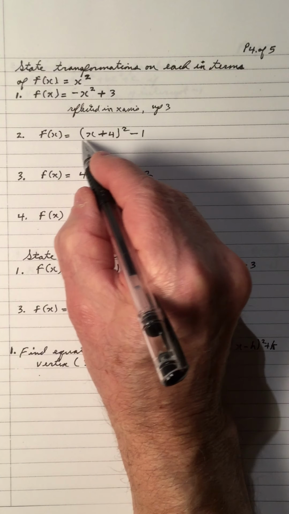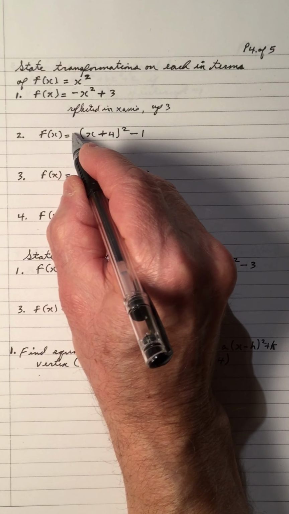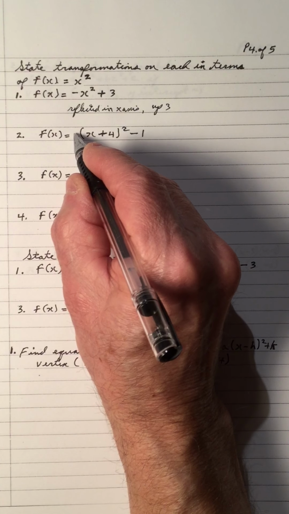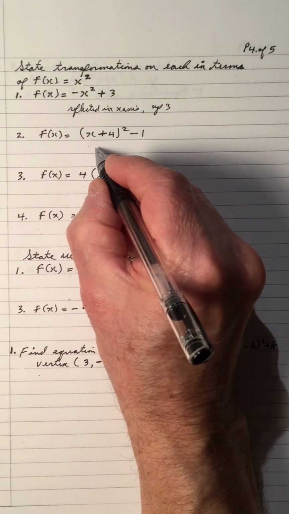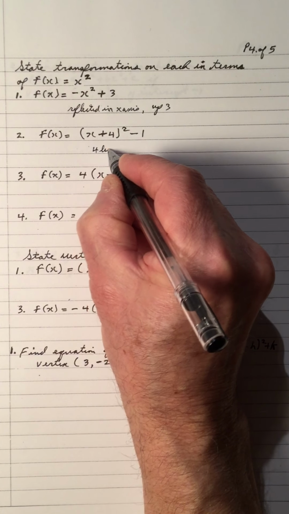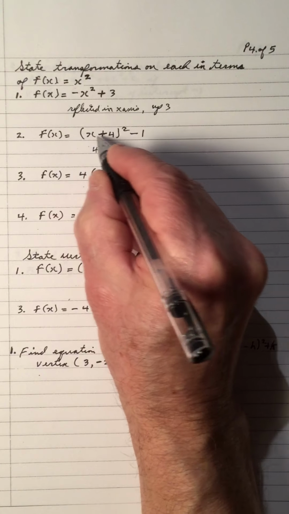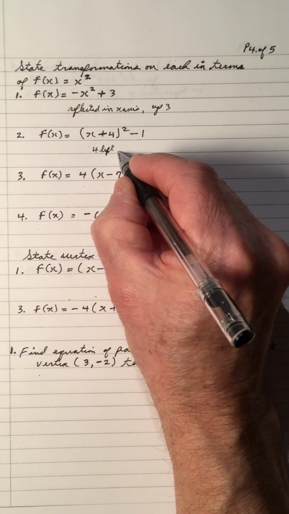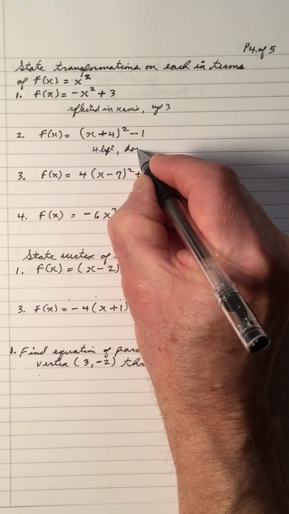And the transformation here, there's no negative in front, so it's not reflected. And there's no number in front, so there's no vertical stretch. But the opposite is a -4, so it's gone 4 left. Remember, it's always the opposite of what is in the bracket. And the -1 is affecting the y, so it's gone down 1.